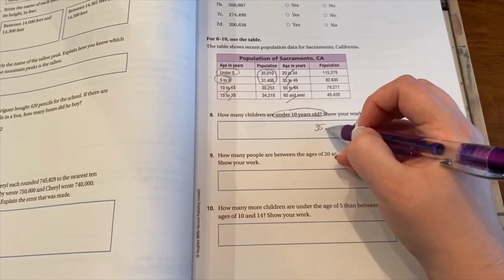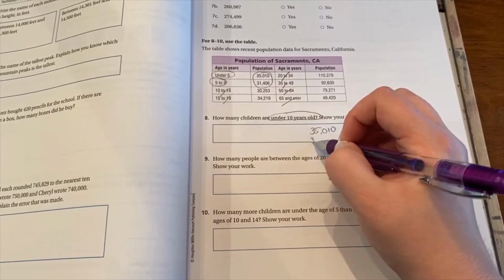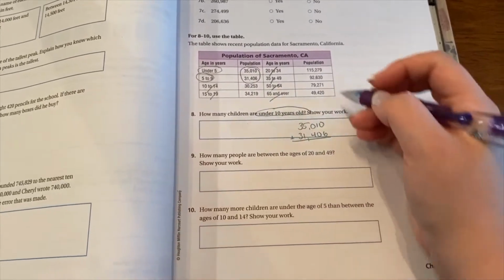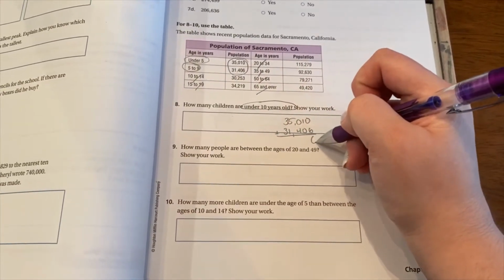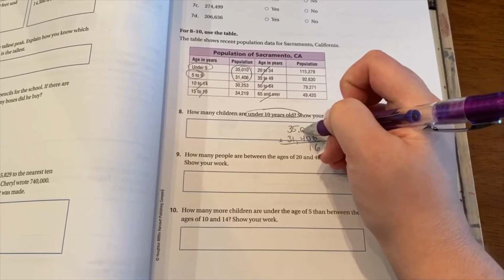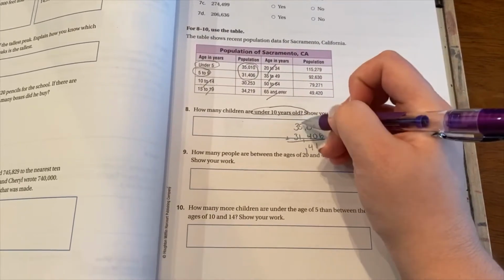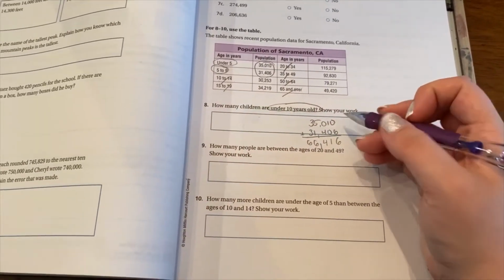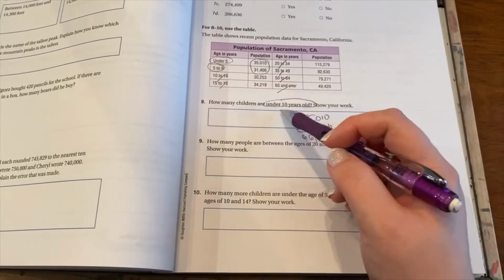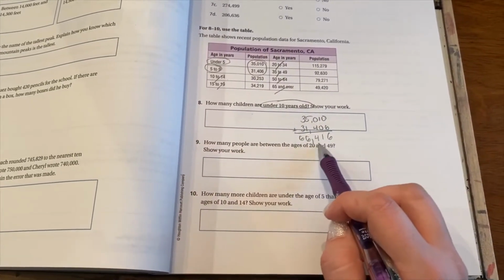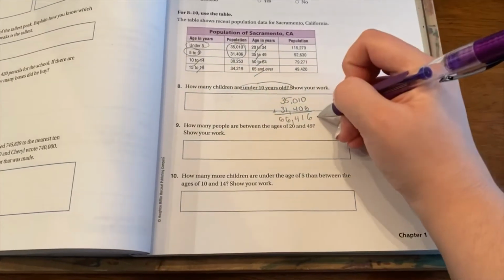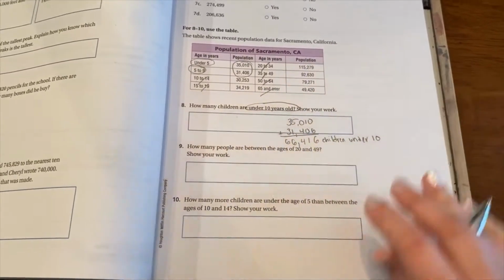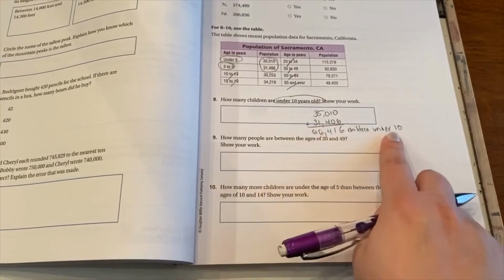So I have 35,010 and 31,406. I'm going to add those together. 0 plus 6 is 6, 1 plus 0 is 1, 0 plus 4 is 4, comma, 5 plus 1 is 6, 3 plus 3 is also 6. But because this is a word problem, we have to label our answers as well. So how many children are under 10 years old? There's 66,416 children under 10. And that's our final for this one.